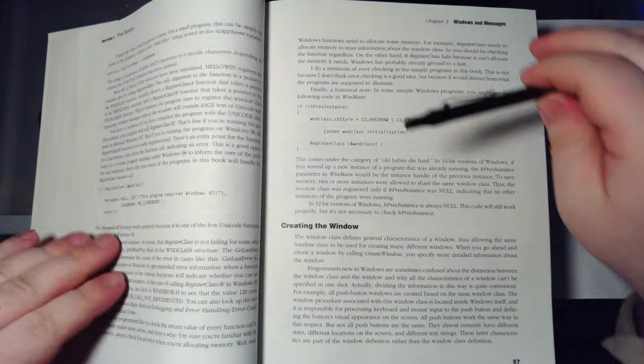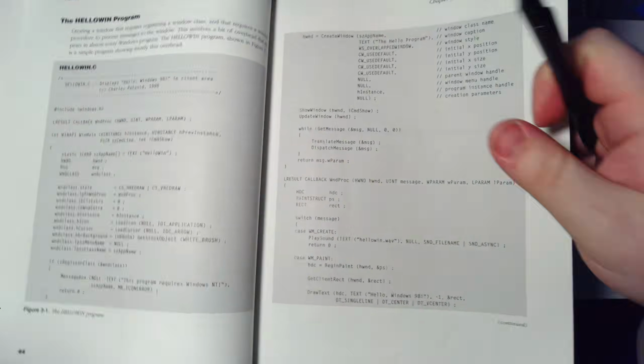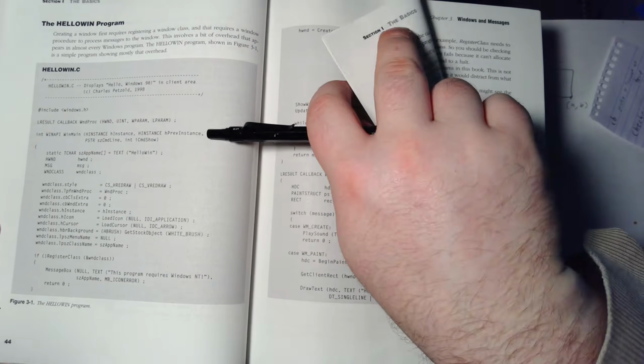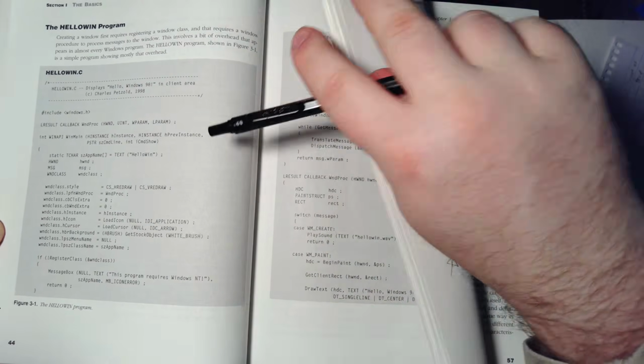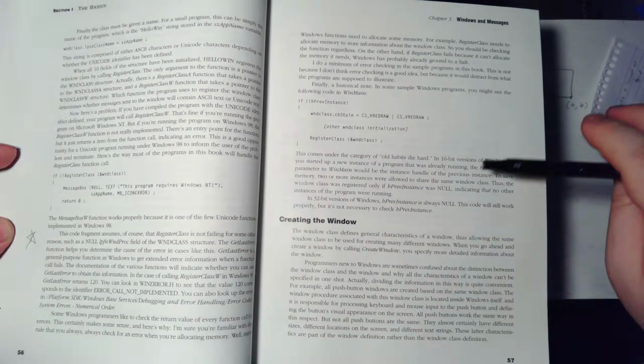So effectively what that's just saying is that the previous instance parameter being passed in our WinMain is always going to be null in today's world. But you still could use it, as defined here.